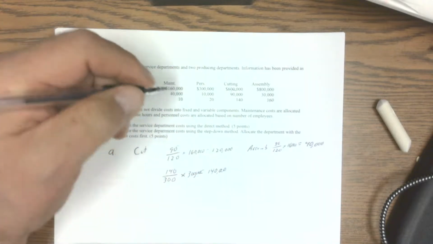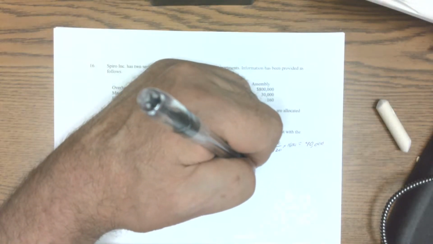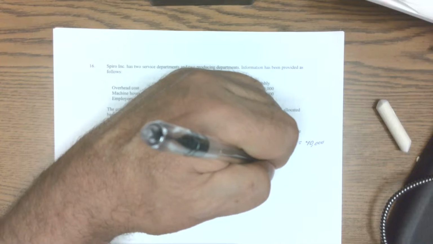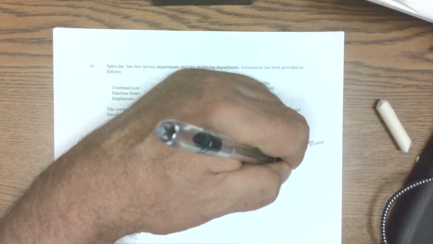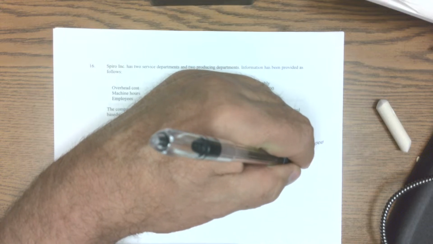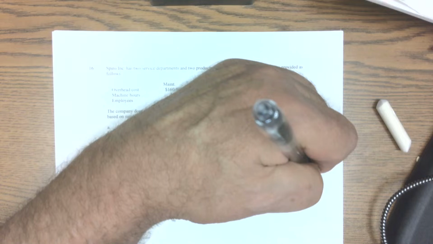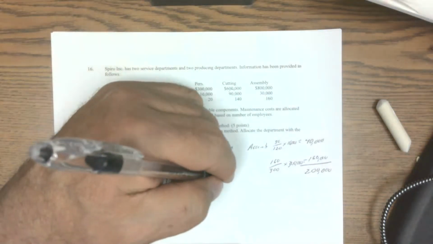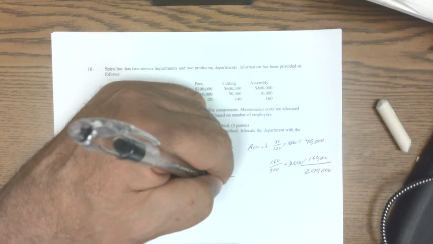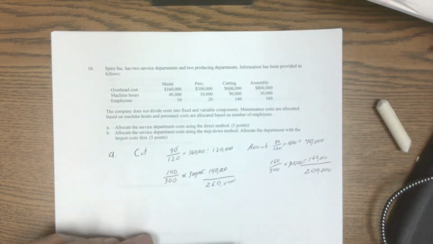Yeah, I should have realized that. Right, the 300s cancel there. And then the assembly is going to be 160 divided by 300 times 300, and that's going to be 160,000. So that will be 200,000 total allocated to assembly, and 260,000 allocated to cutting.